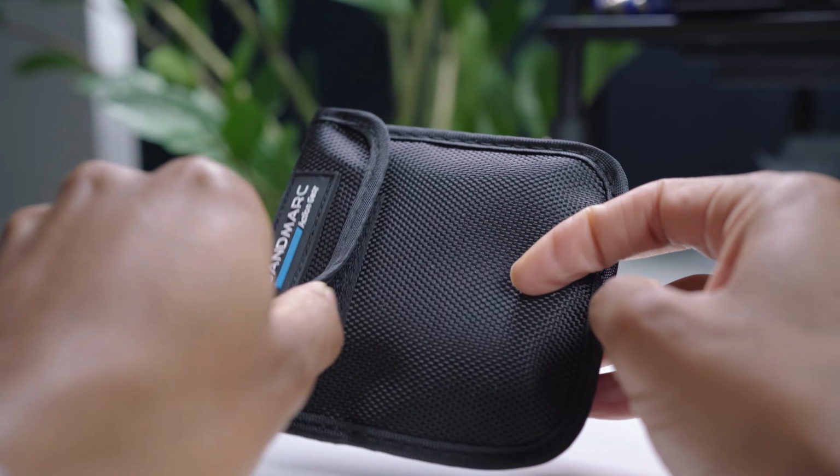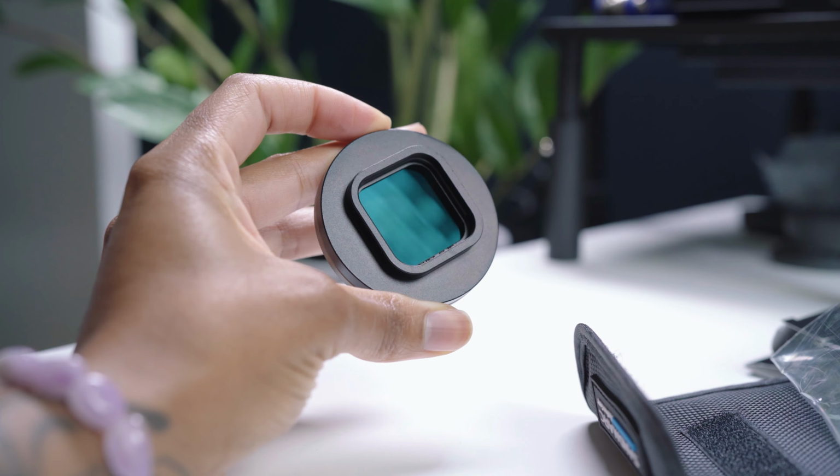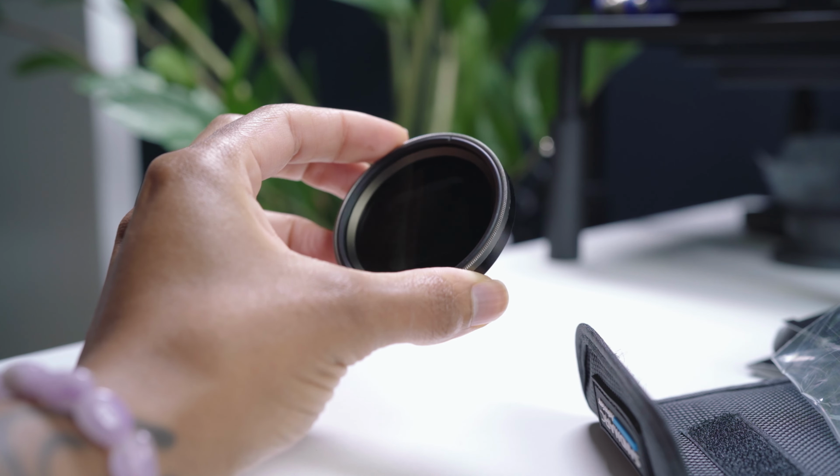But in this video, I just wanted to talk about actually shooting in manual exposure, because I know there are some people that do want to shoot manual. And so Sandmarc recently sent me out their variable ND filter for the GoPro Hero 10. So I'm just gonna try it out today, show you guys what the difference is using an ND filter, not using an ND filter, and also just talk about the benefits of shooting in manual exposure.